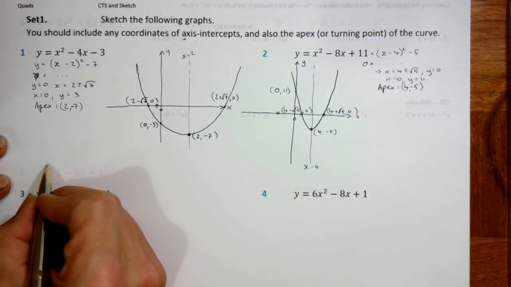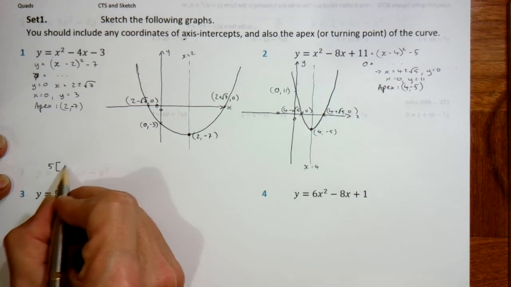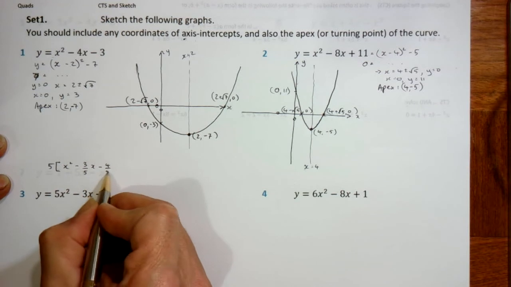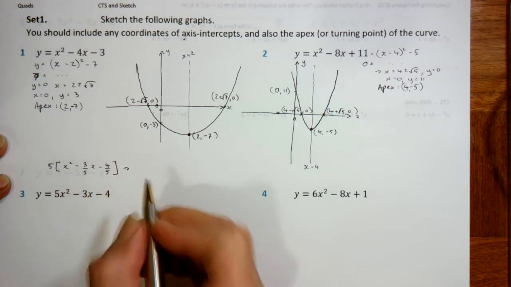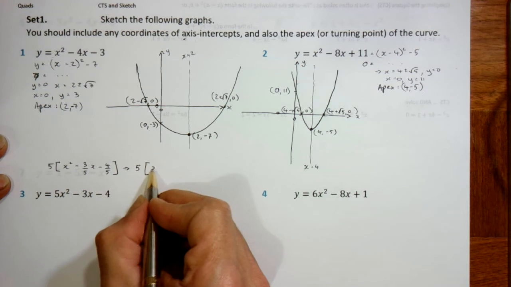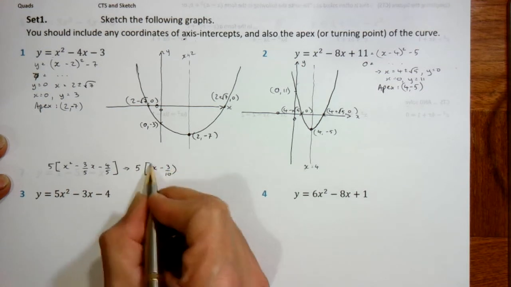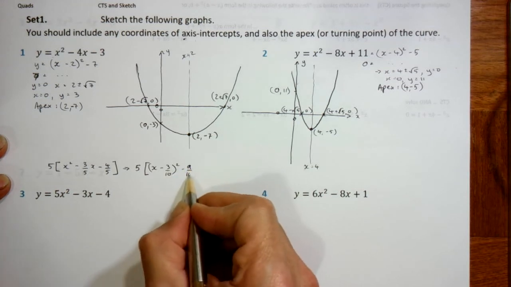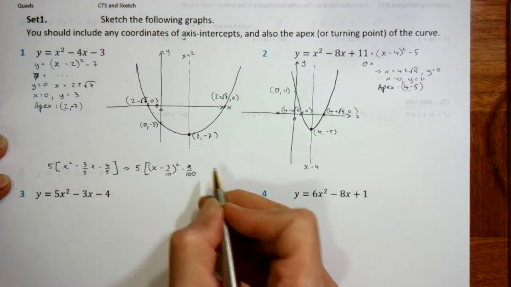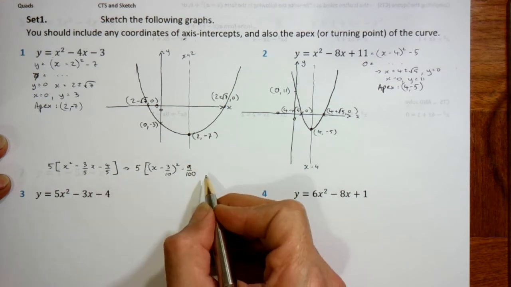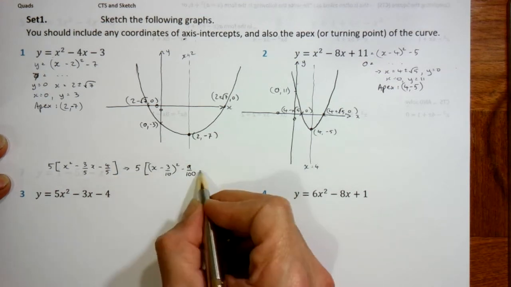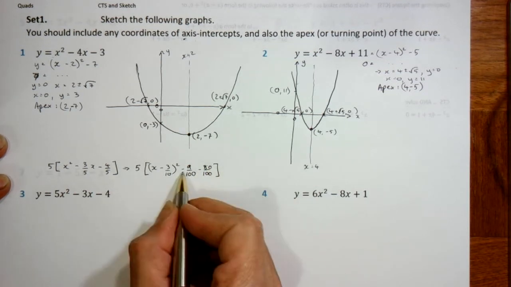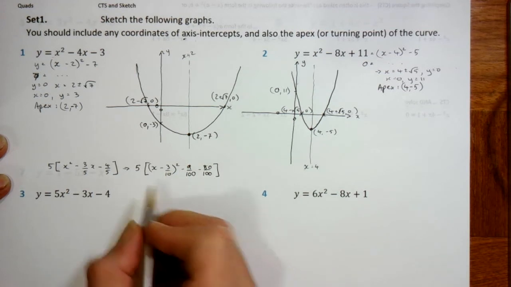This one, 5 bracket x squared minus 3/5 x, take away 4/5, and that becomes 5 (x minus 3/10). So we have this number put inside the bracket with the x, square it, square this number, take it away outside the bracket, and make this one hundredths as well. So times that by 20, times the top by 20, so 80 over 100. Times everything by 5 after we put those two fractions together.